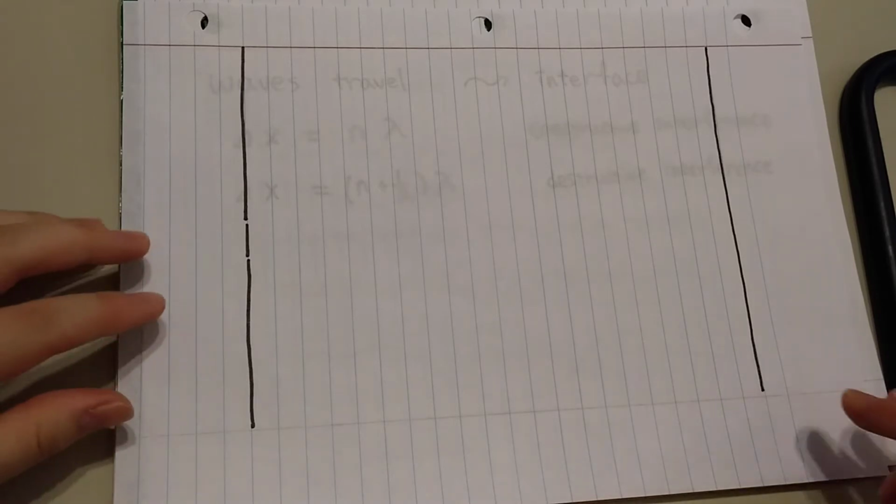So let's talk about this in the double-slit experiment.